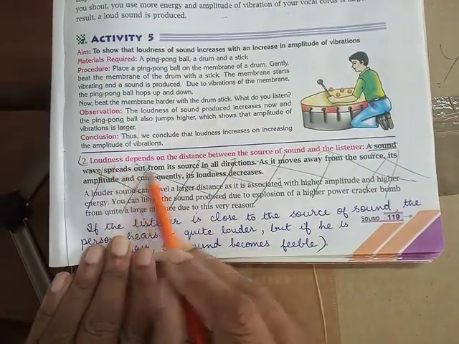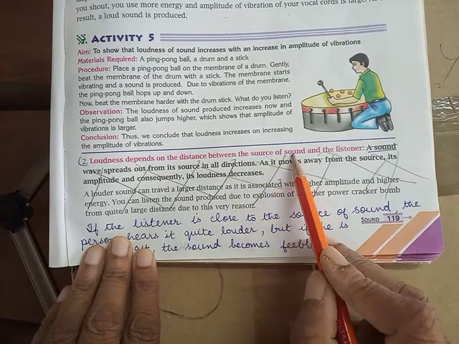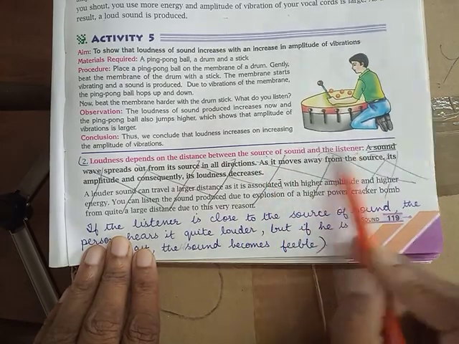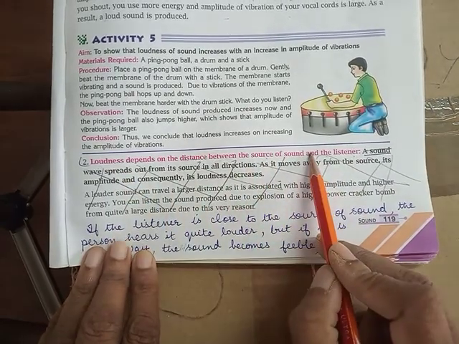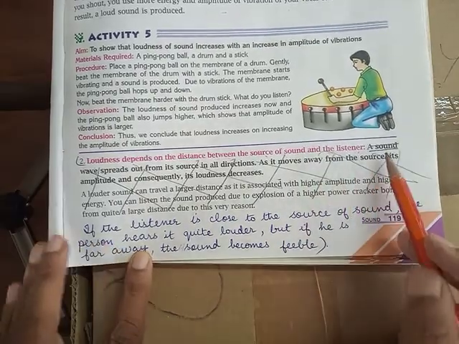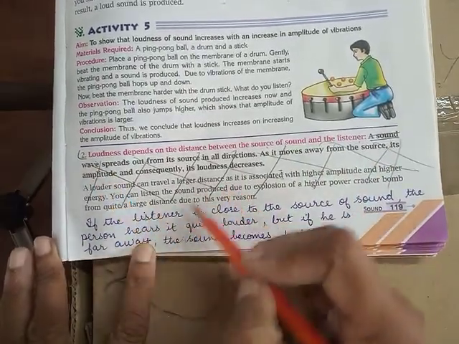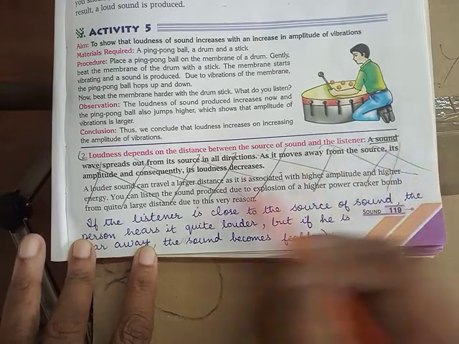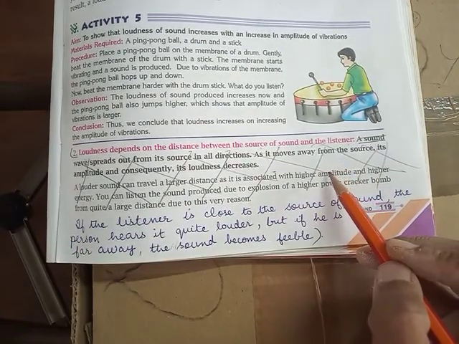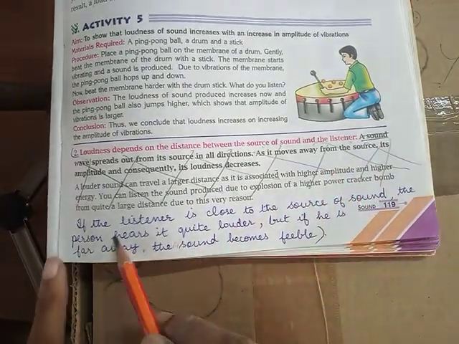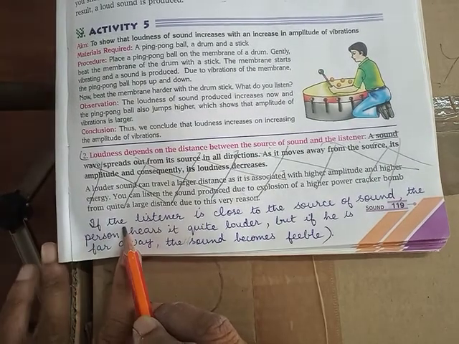Second factor, loudness depends on the distance between the source of sound and the listener. Now here, this explanation, please strike it off. This is not needed. In place of that, please write what I have written here.